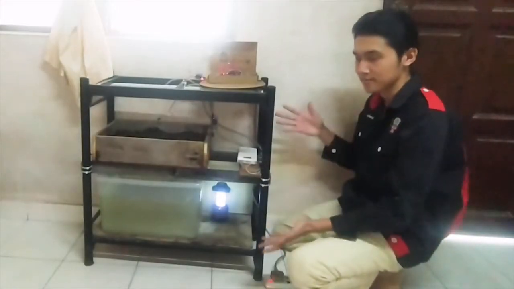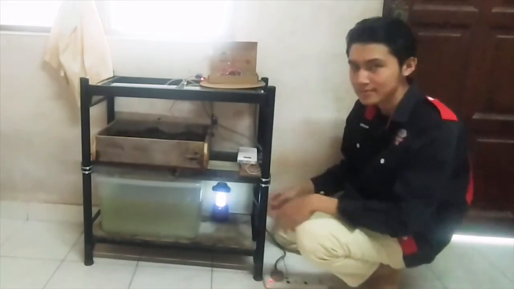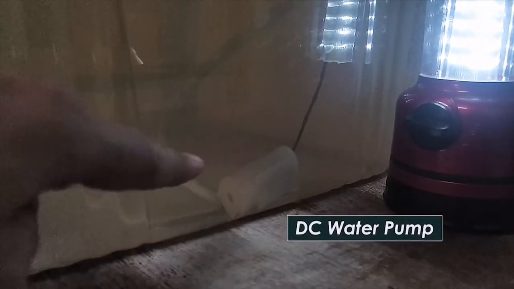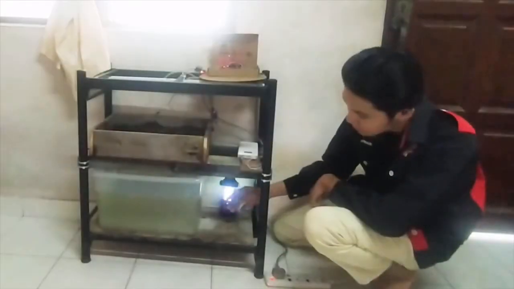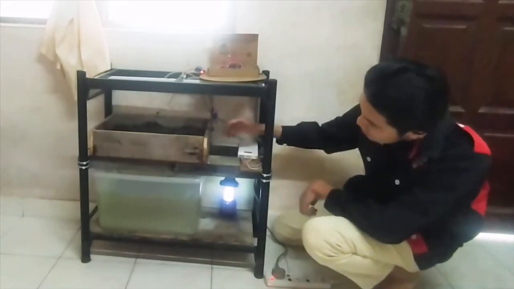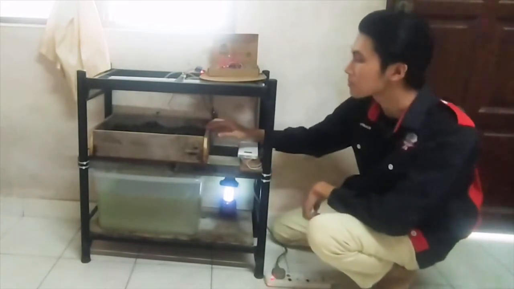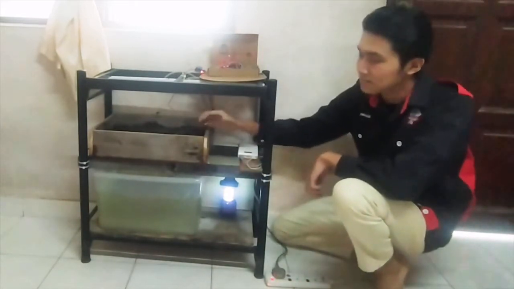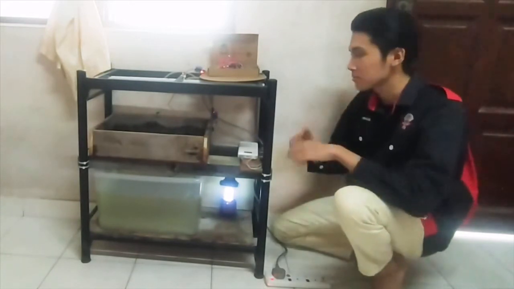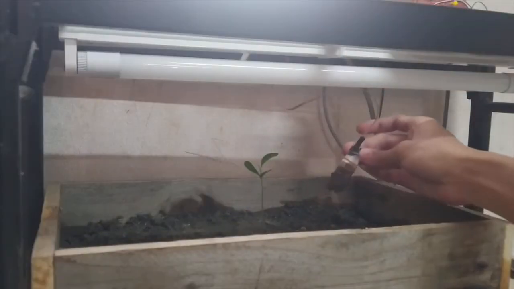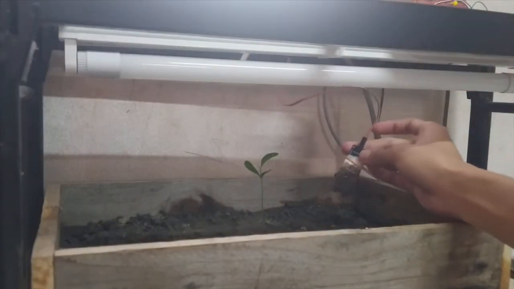For the demonstration, I will start with the water control system. As you can see here, the 12-volt DC water pump was placed in the aquarium. Water will be pumped through this tube if the soil has a low moisture level. As for now, the soil moisture sensor has detected water in the soil, so the pump is in off condition. But if the soil moisture sensor is not able to sense water, the water pump will turn on.